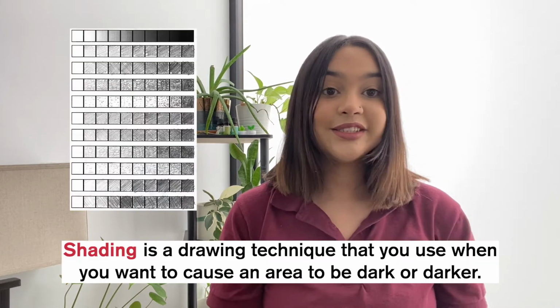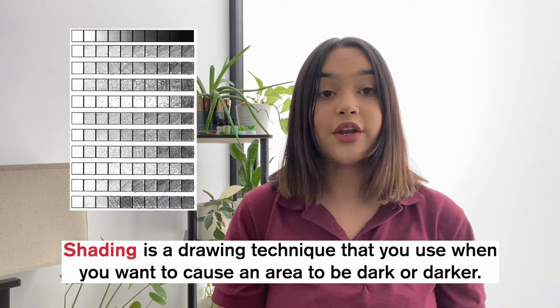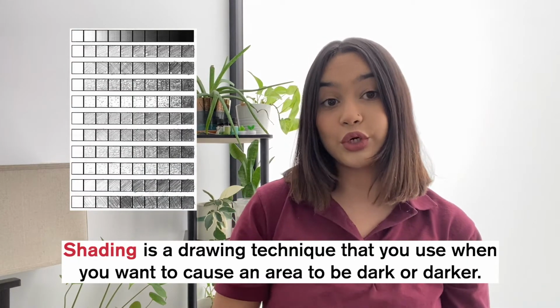And our fifth word is shading, and this is a drawing technique that you use when you want to cause an area to be dark or darker. Did you guess what we are going to learn today? That's right, today we're going to learn all about nature journaling.